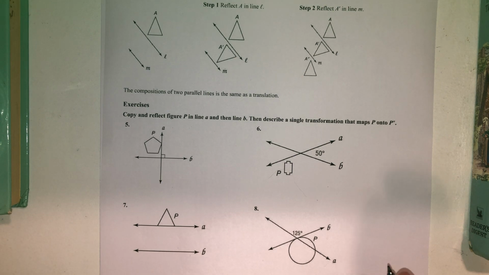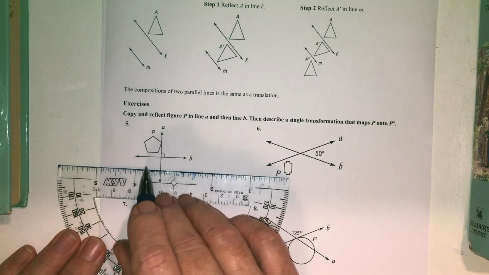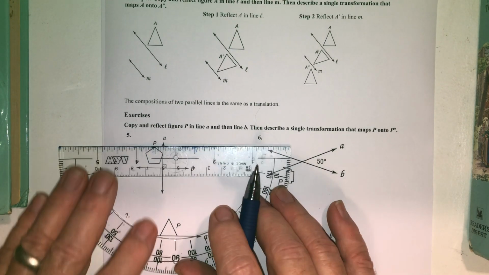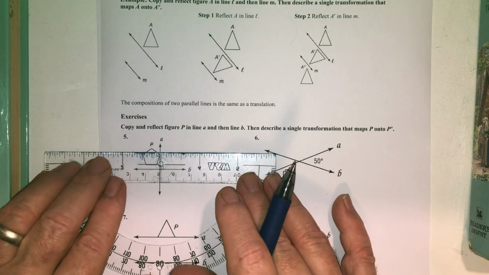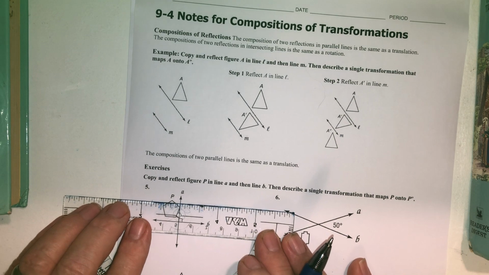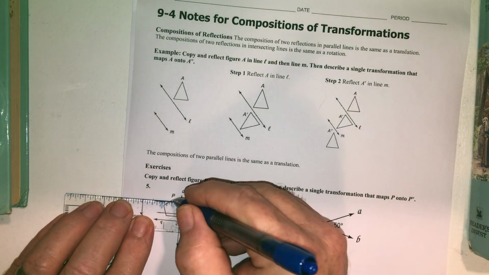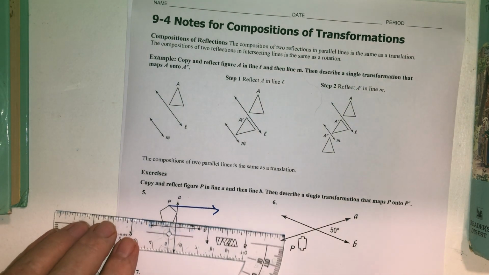Okay. Well, I'm going to do it real quick. I only need to reflect 4 points. And I'm going to reflect that upper one first. So if we reflect that point across A, it would be out there somewhere.